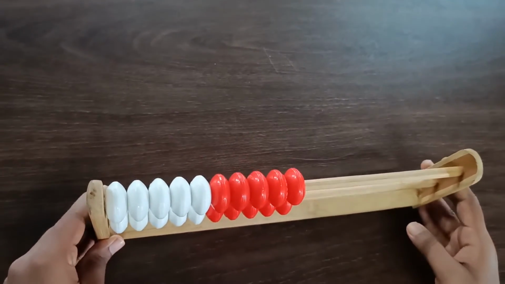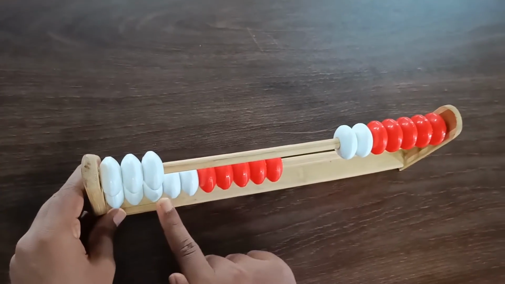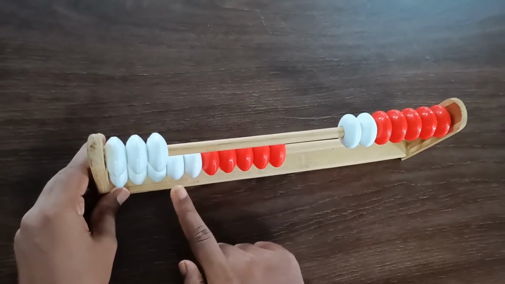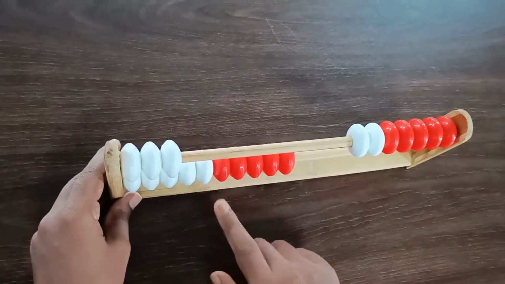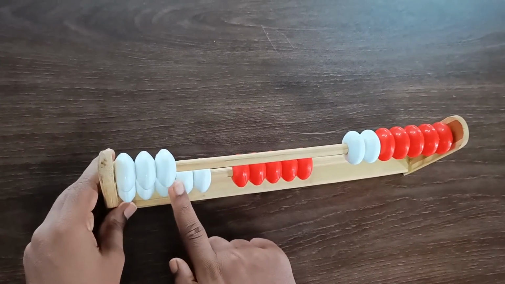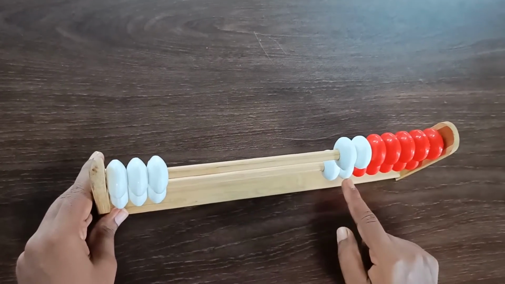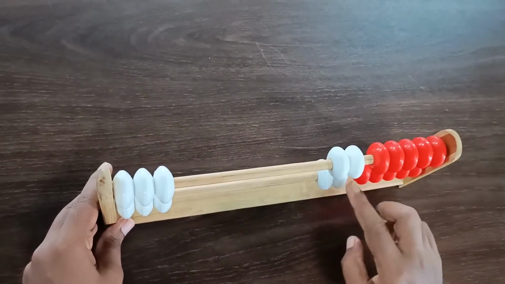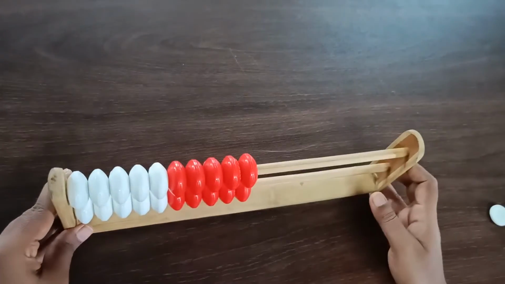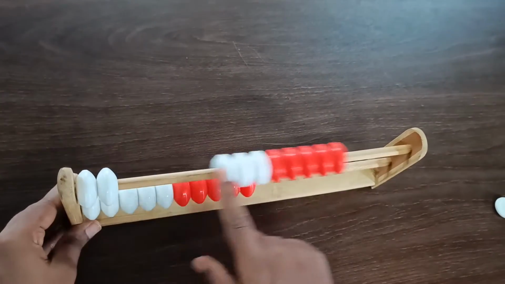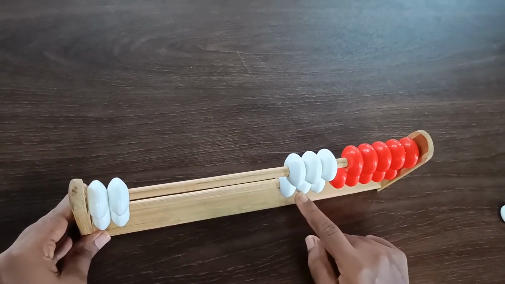And similarly for 7, so that's 7. We should make children notice the pattern and not count 1, 2, 3, 4, 5, 6, 7. They should know that this is 5 and adding 2 to it is 7. So 2 times 7 is 10 and 4, so that's 14. So that's the 2 table. And similarly for 8, that's 2 times 8, this is 10 and the remaining is 6, so it's 16.